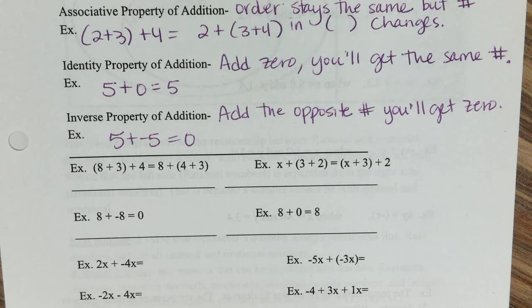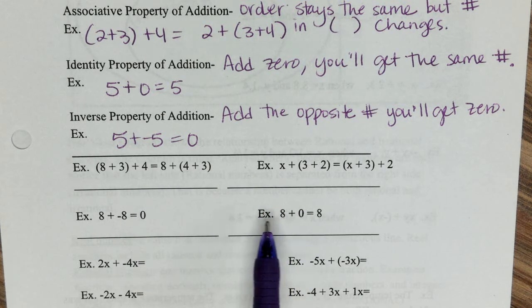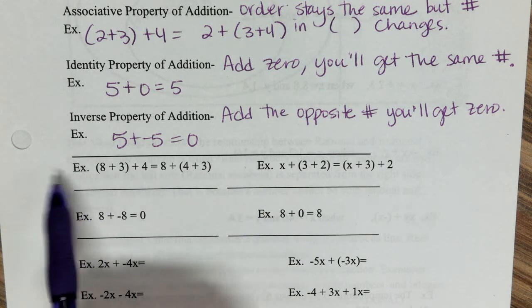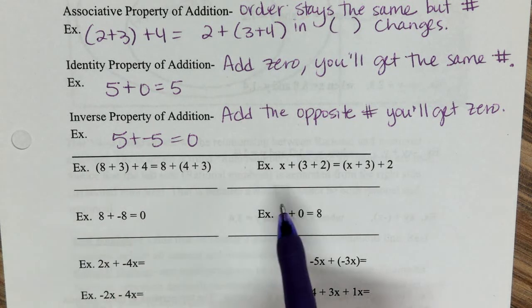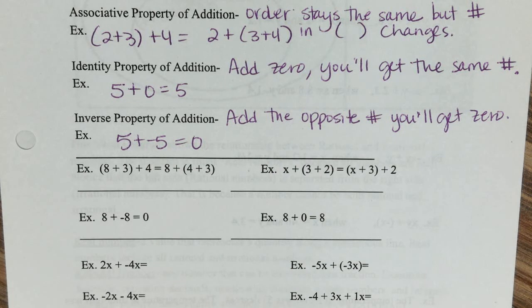Okay, I'm going to let you take about 30 seconds to a minute to see if you can figure out which property these are going over. If you're writing in pen, maybe just put an A or C, that way if you get it wrong, because I'll go over it. You see what I'm saying? Okay, see if y'all can identify them super quick. Go.